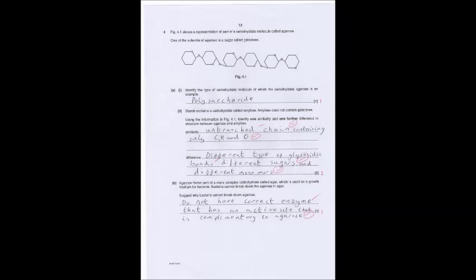Starch contains a carbohydrate called amylose. Amylose does not contain galactose. Using the information in figure 4.1, identify one similarity and one further difference in the structure between agarose and amylose. They're both unbranched, they both have a chain, they contain only carbon, hydrogen and oxygen. Differences: different types of glycosidic bonds, one is a 1,6, while the other is 1,4, different sugars and different monomers present.